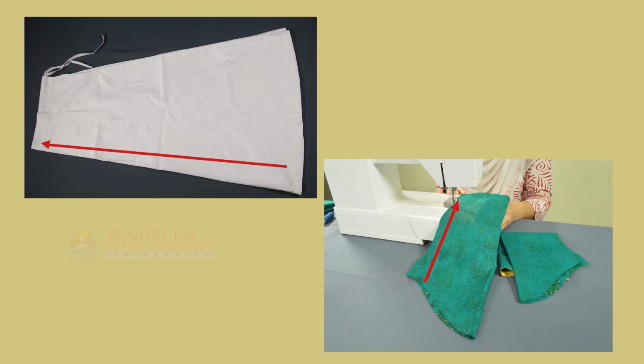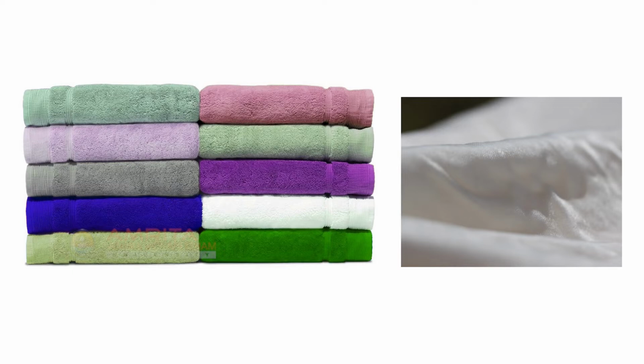For example, a side seam of sleeve will be stitched from the armhole to the sleeve bottom. Only in piled fabric, the seams are stitched always with the direction of the pile, irrespective of the garment being wide or narrow at the starting point.